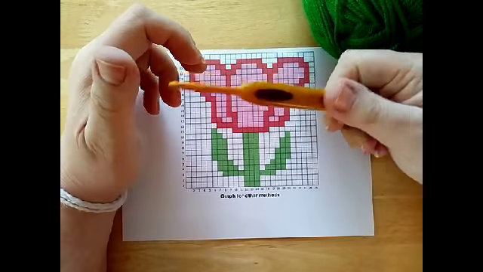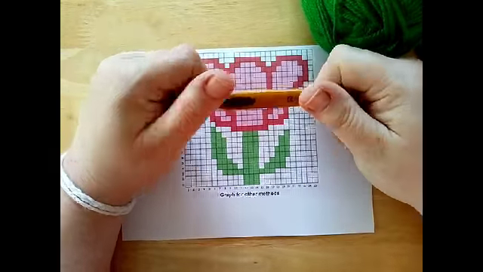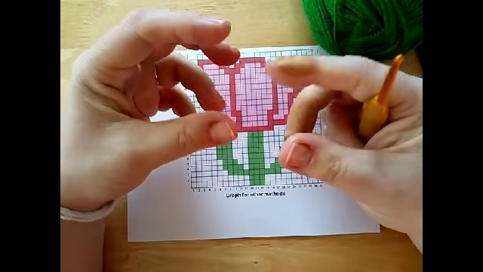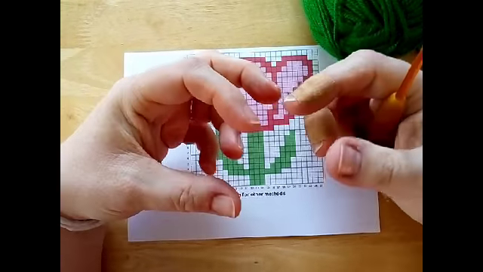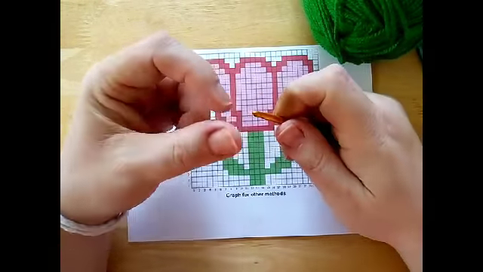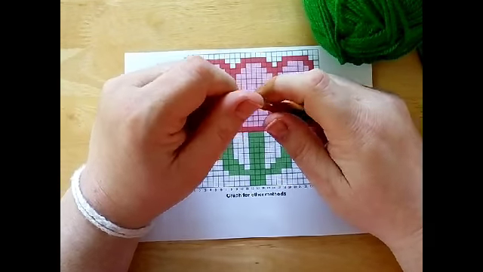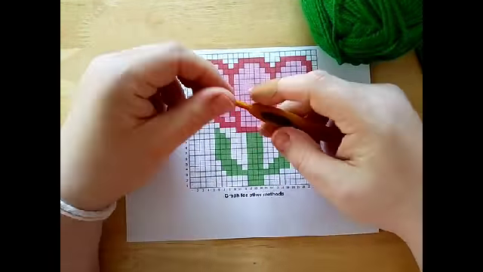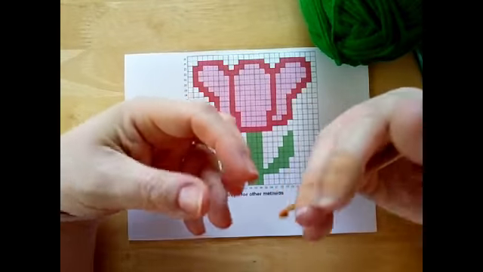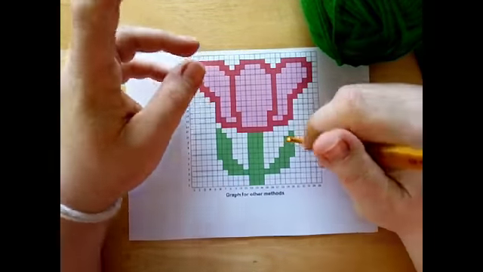I won't need to use quite as much yarn as I would with a 4.5mm. It will make my bobbles a bit tighter and maybe a little less squishy. So that's also to bear in mind. The looser you work, the more squishy your bobbles will be.